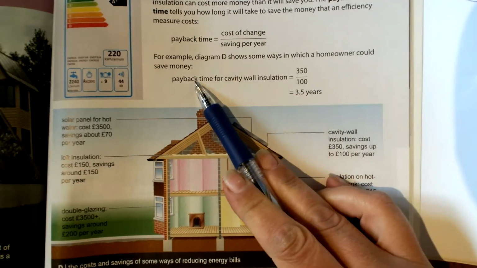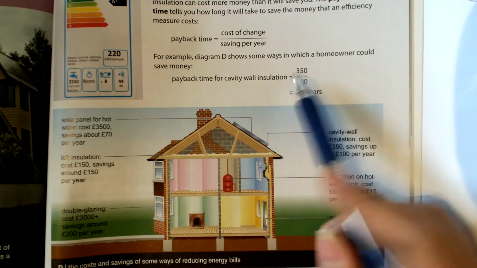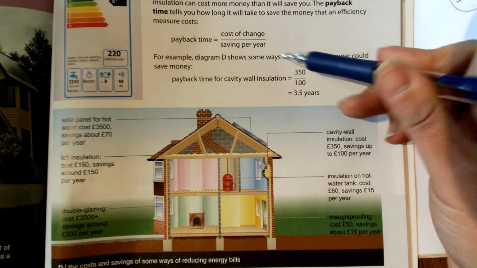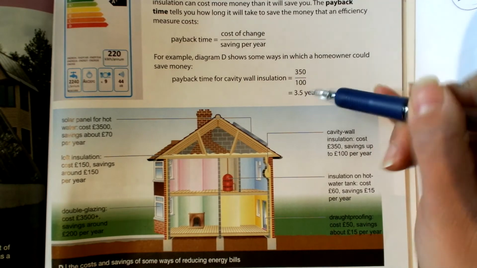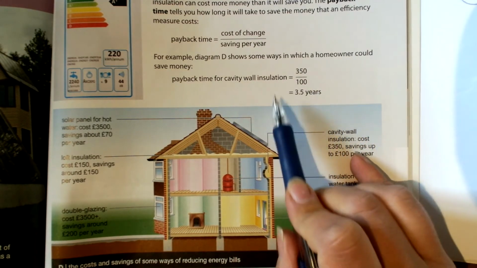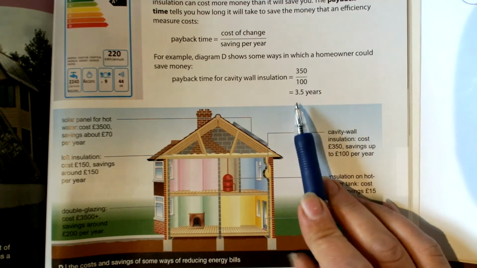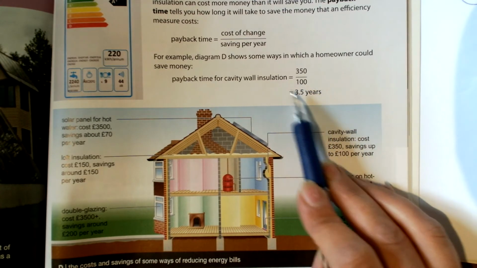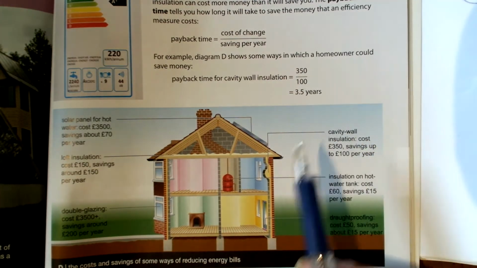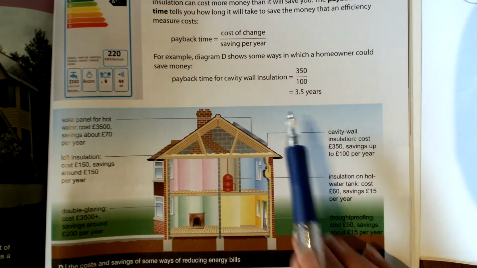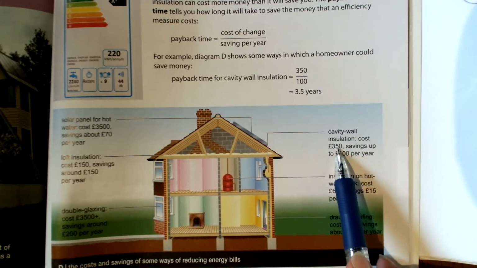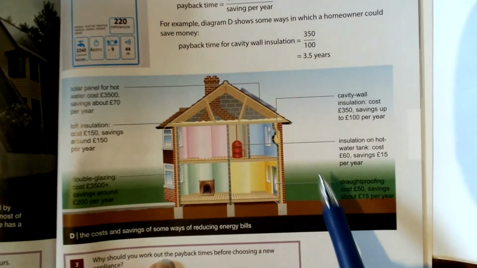So if you look at what they've done up here, they said the payback time for the cavity wall insulation. So they've got £350, which was the cost of the cavity wall insulation, divided by the savings per year, which is £100. So that means that in 3.5 years you have paid back the cost of the insulation, and then after that 3.5 years you're going to start saving money, because you're going to be saving £100 a year and you've already paid off the £350 to put it in. Okay, so in long-term effect that is actually really helpful and useful, but in the short term it's fairly expensive, £350, isn't it? Okay, let's have a look at some other ones.